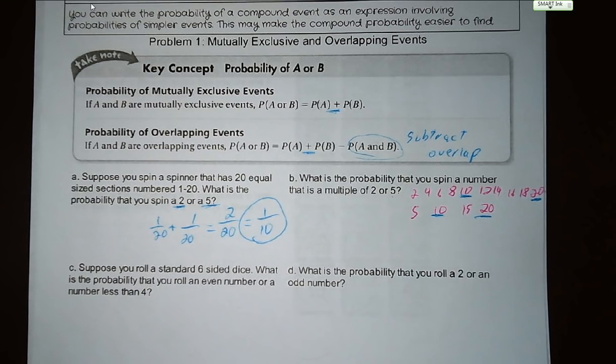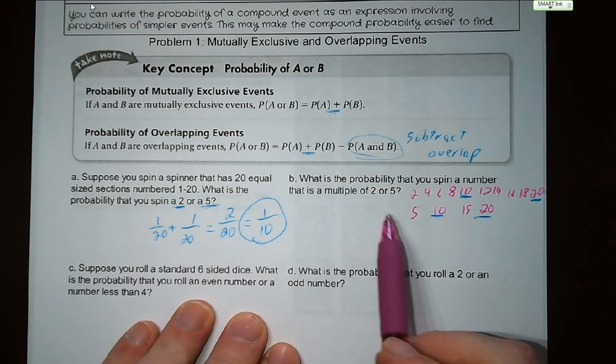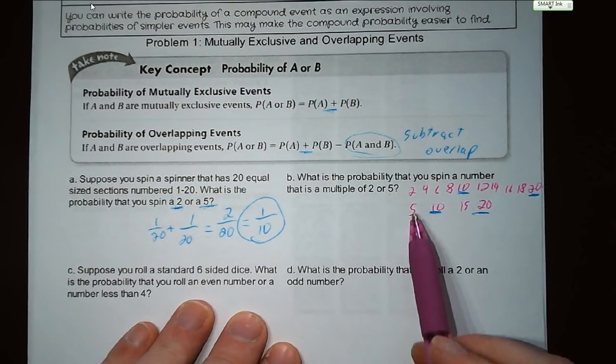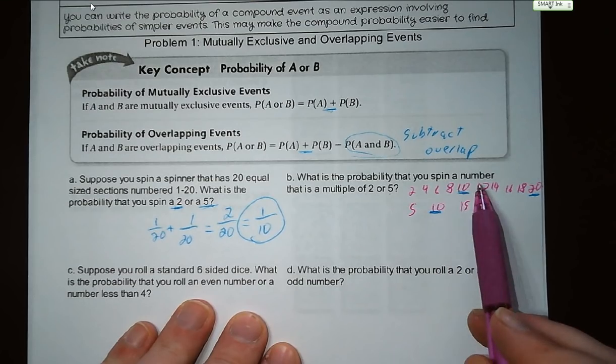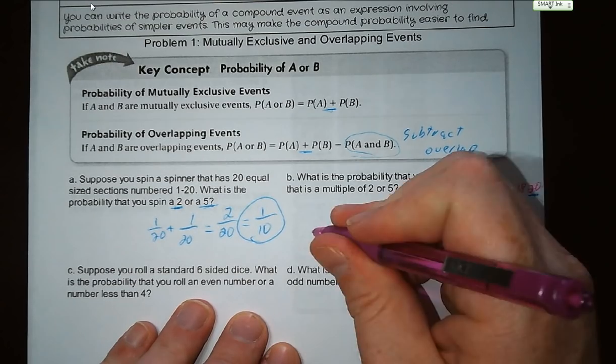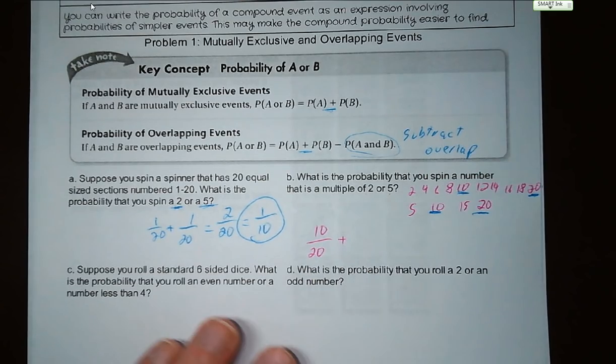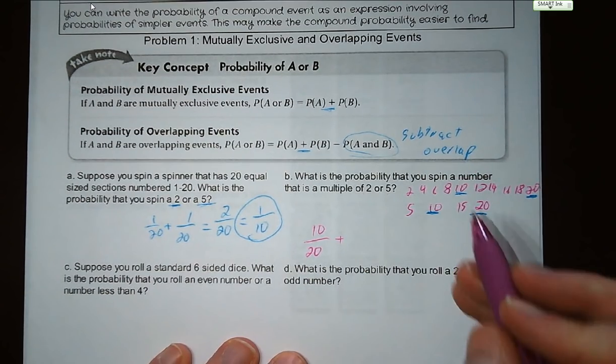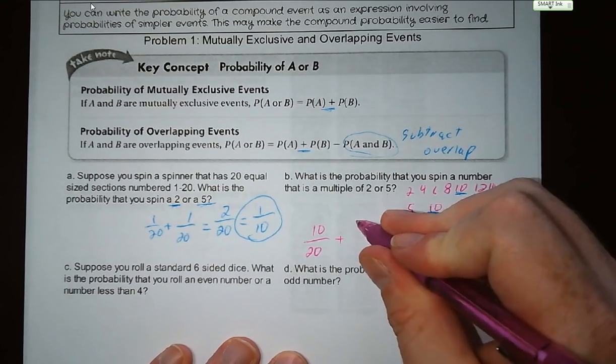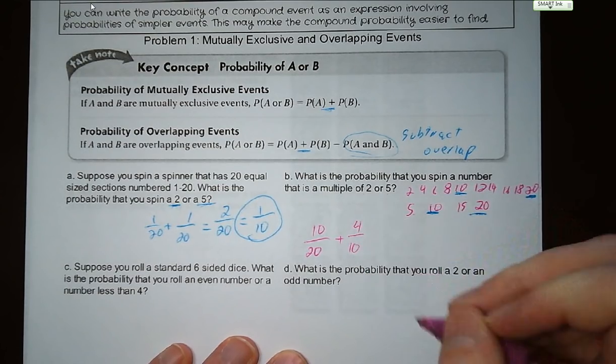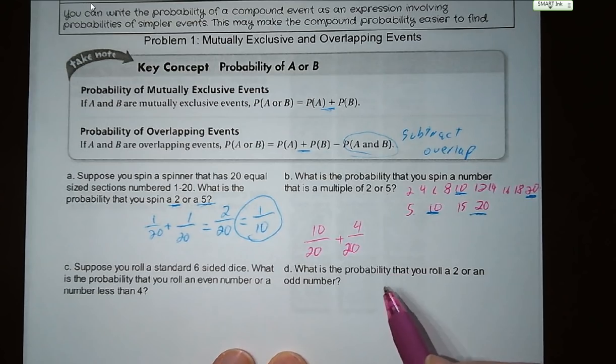So now we need to calculate our probability. So we use the probability of A. So the probability of getting a multiple of 2: 1, 2, 3, 4, 5, 6, 7, 8, 9, 10 of the 20 outcomes are multiples of 2. And then we're adding 1, 2, 3, 4 potential outcomes that are multiples of 5.